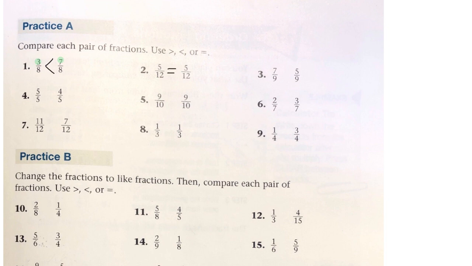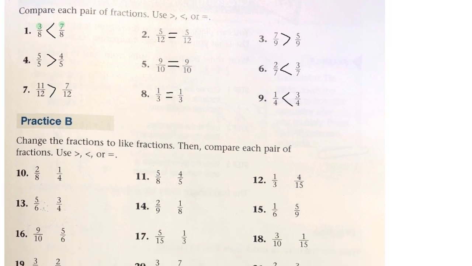5/12 and 5/12 is equal. 7/9 is greater than 5/9. 5/5 is greater than 4/5. 9/10 is the same as 9/10. 2/7 is less than 3/7. 11/12 is greater than 7/12. 1/3 is the same or equal to 1/3. 1/4 is less than 3/4. So once they're like fractions, we just check the numerators for comparison.